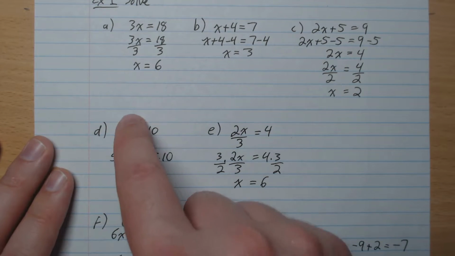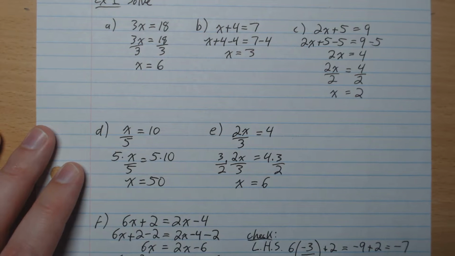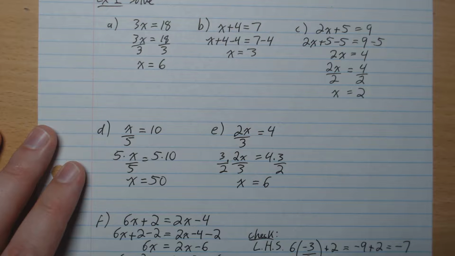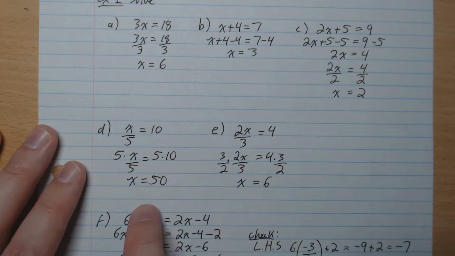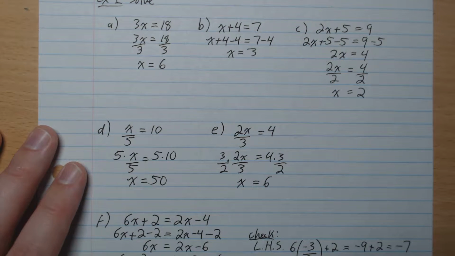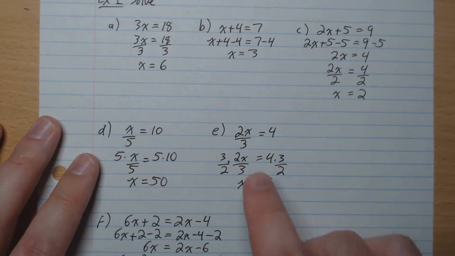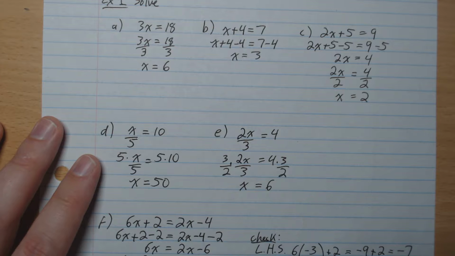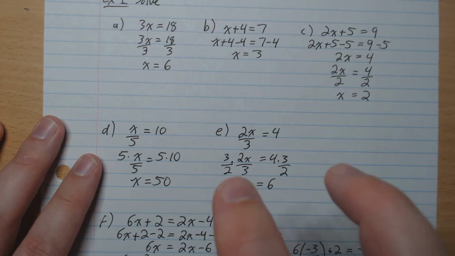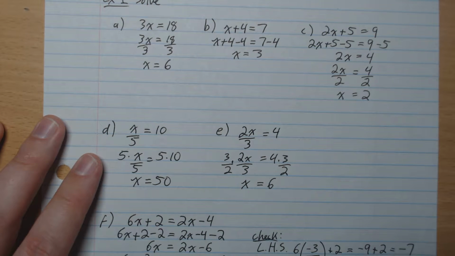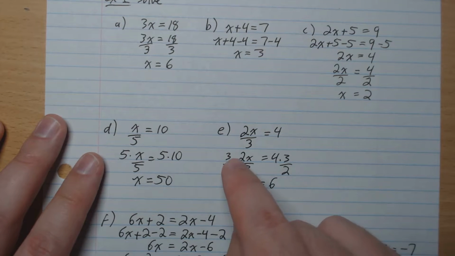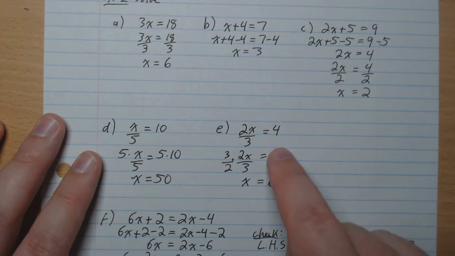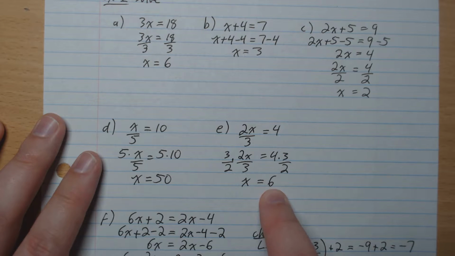D, x over 5 equals 10. So the opposite of divide is multiply, so we're going to go times 5 to both sides, and so x equals 5 times 10, which gives 50. E, 2x over 3 equals 4. So we're going to go times the reciprocal to both sides. So we're going to go times 3 over 2 to both sides. So that 3 cancels with the 3 and 2 cancels with the 2. What's left is x equals 4 times 3 over 2, which gives 6, like that.